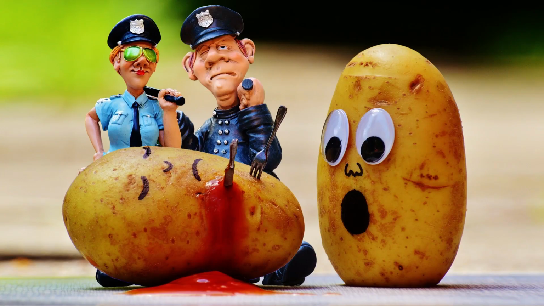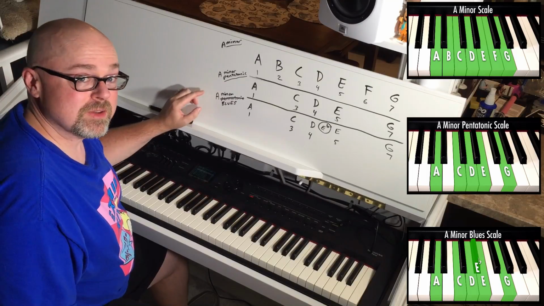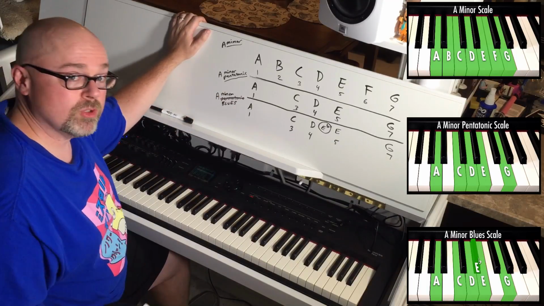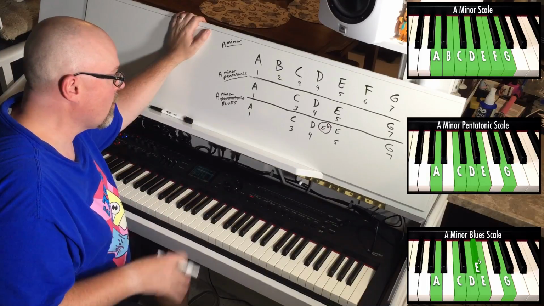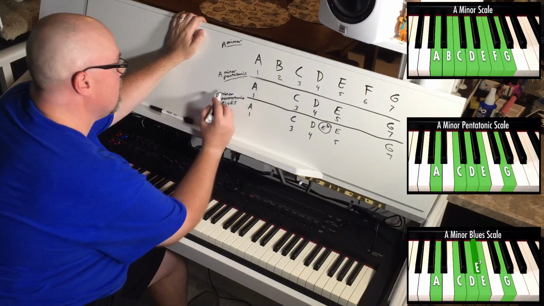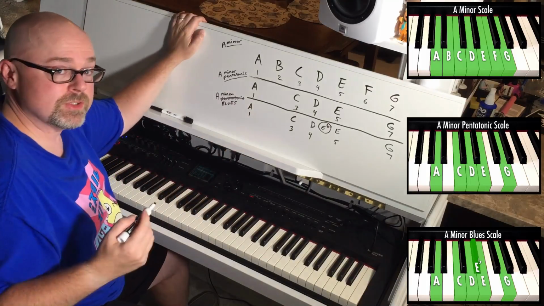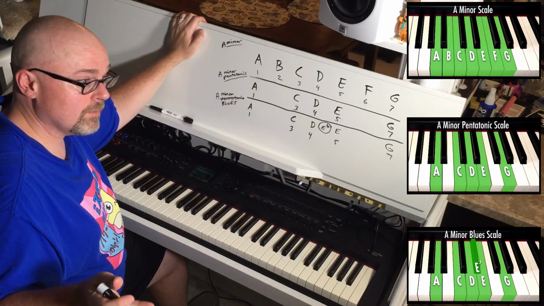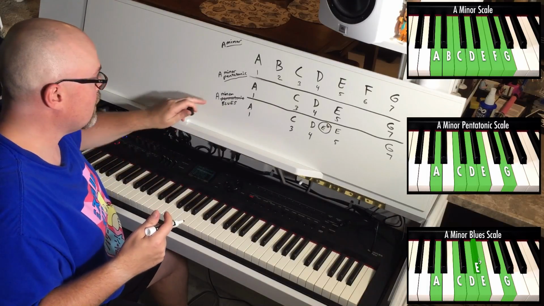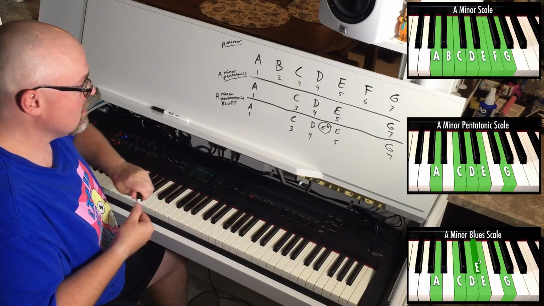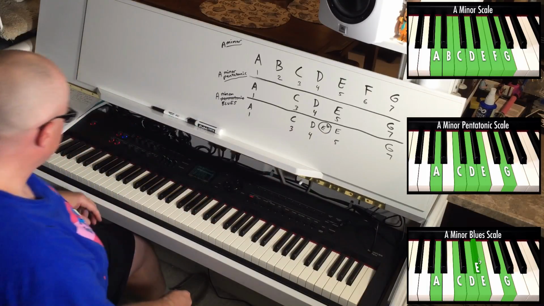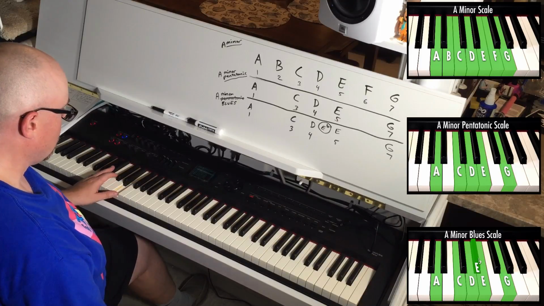So you will often see it as minor blues, A minor blues, and the minor blues is used so much more frequently than the major blues that sometimes they leave that out and they'll just say we're playing in A blues, and if they're not specifying which scale, a lot of times it's minor. Okay, so by adding that one note, it sounds like this.